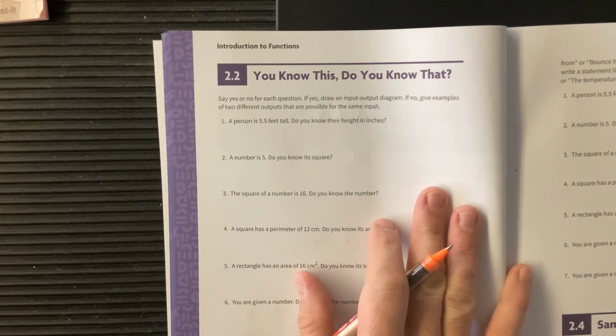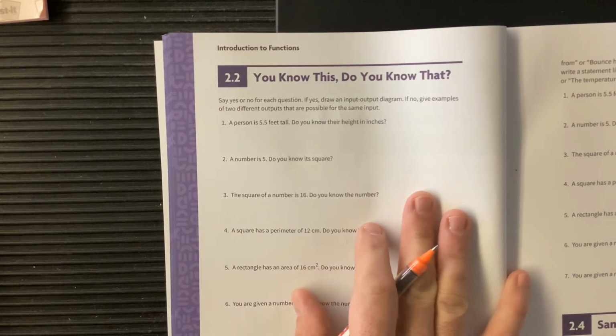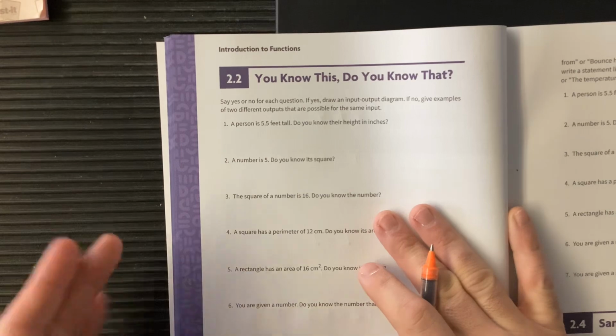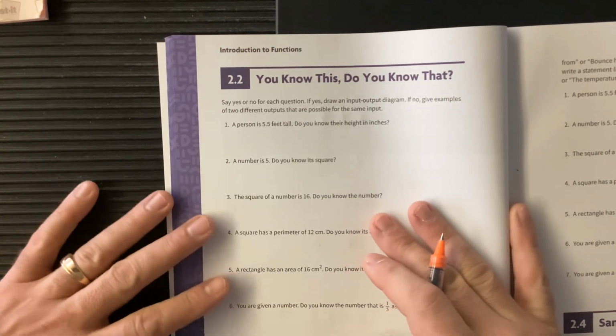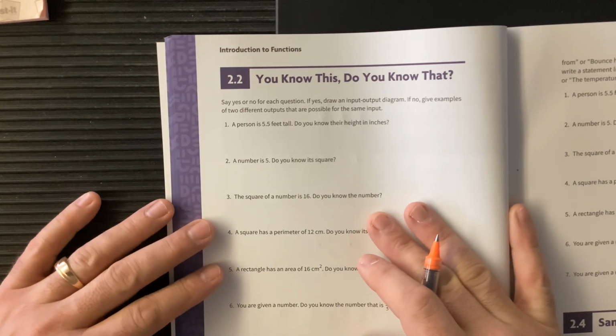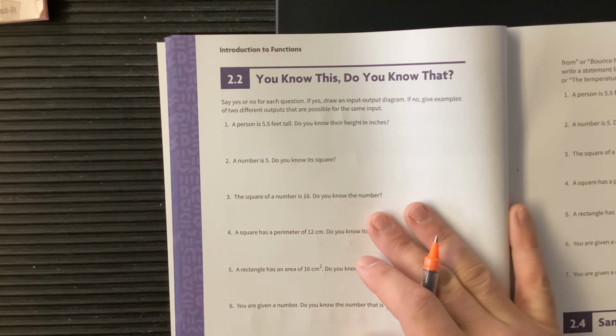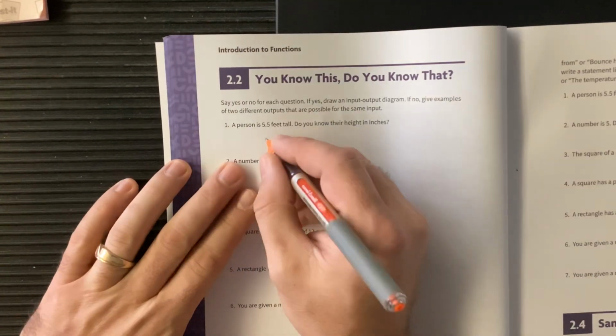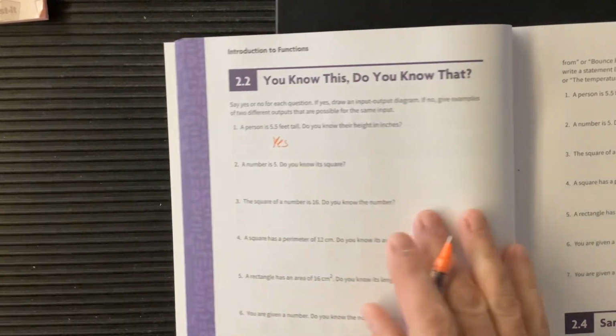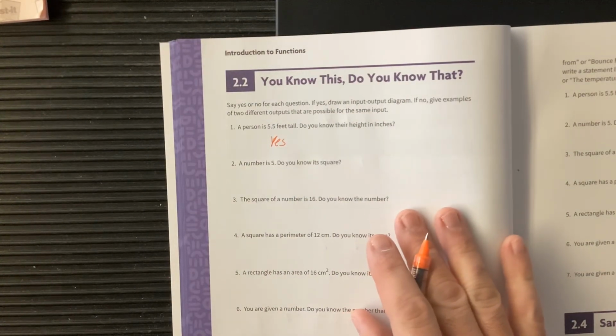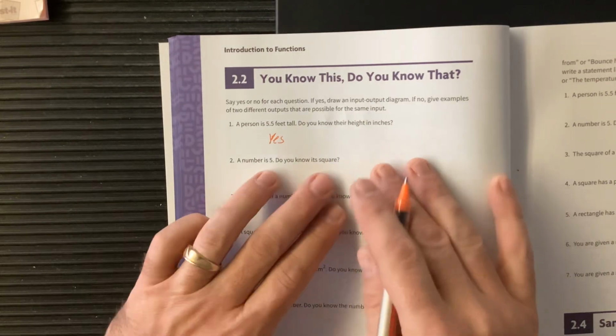Question number 2, say yes or no, and draw a little input-output diagram, the little function box like you've been seeing here. It says a person is 5.5 feet tall. Do you know their height in inches? Well, I sure think we can figure that out. Okay, and then it wants me to show how.